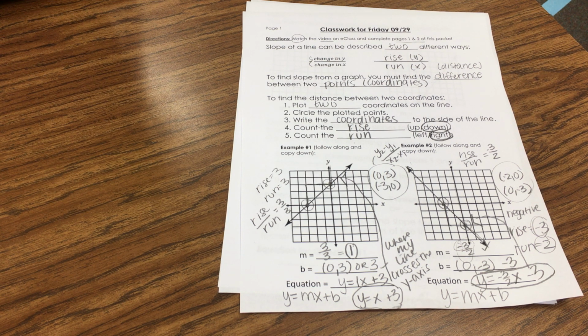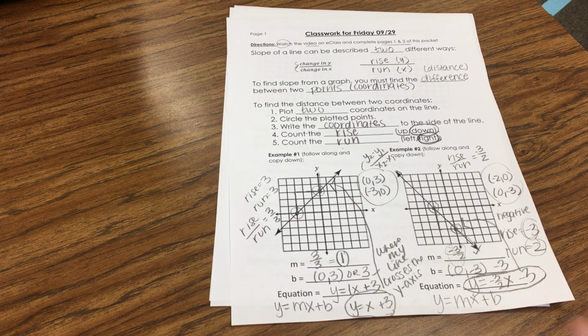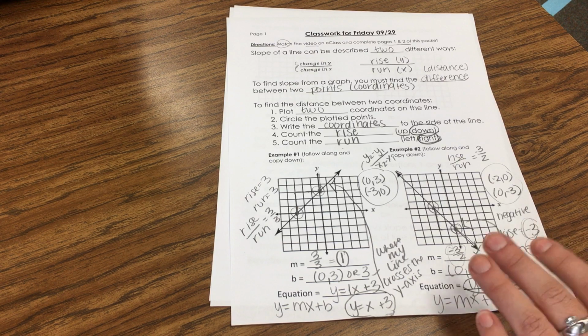If you need to pause and catch up, this is a good time to pause and catch up on your notes. If you need to re-watch the notes, this is a good time to go back and re-watch the notes.